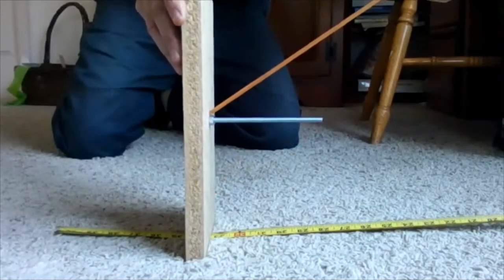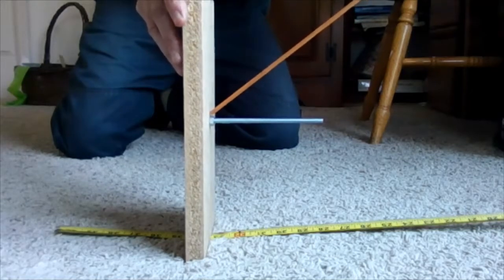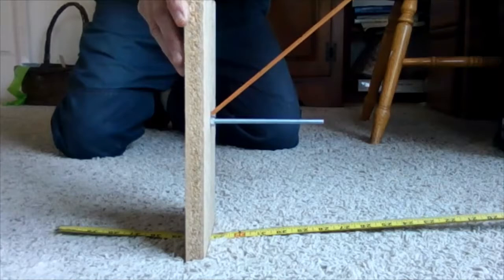Alpha is the angle between the horizontal and the incoming ray. So alpha is that angle there between that metal screw and the dowel, which represents the sun. I got alpha right in there, and that is also the angle of incidence. So the angle of incidence would be 20 degrees.